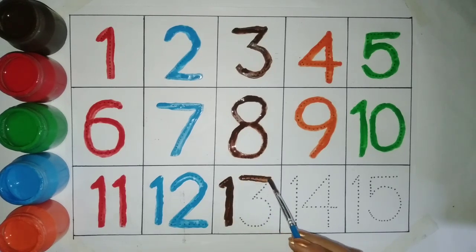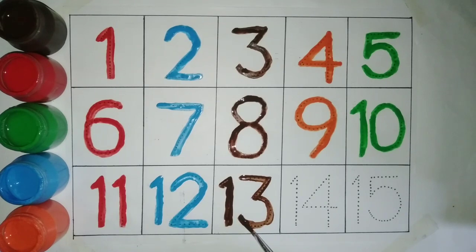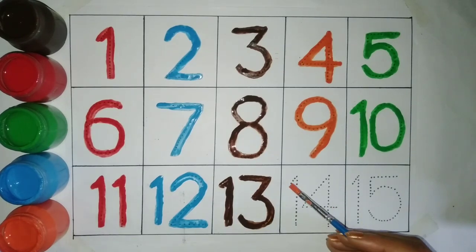Kids say 13. 1 and 3. This is brown color. Say 13.